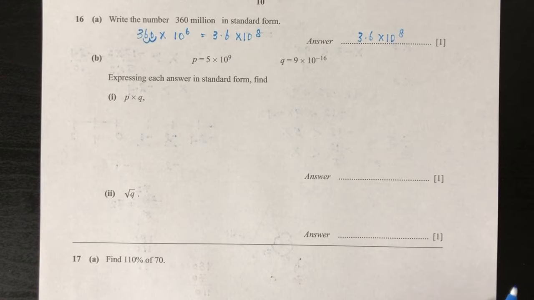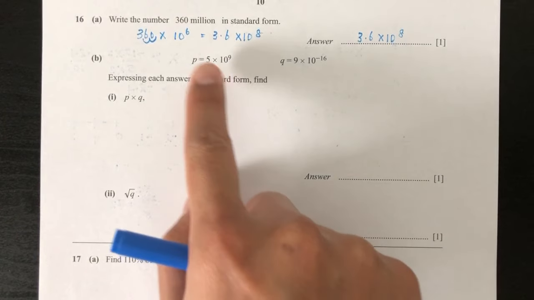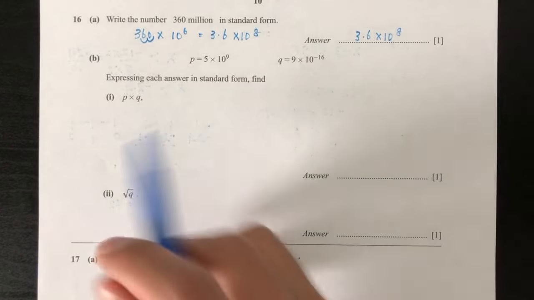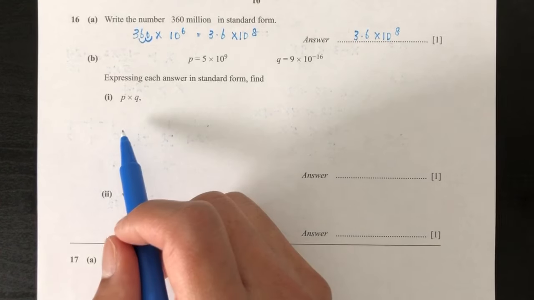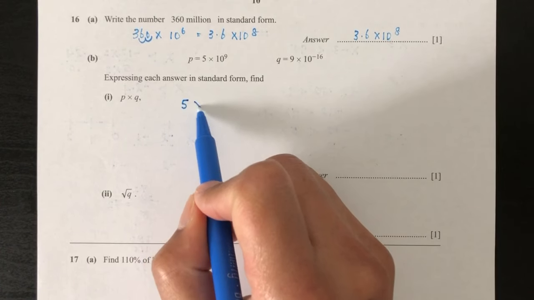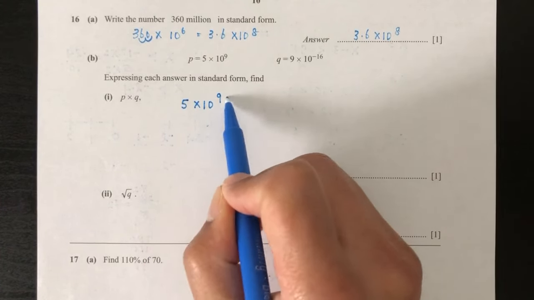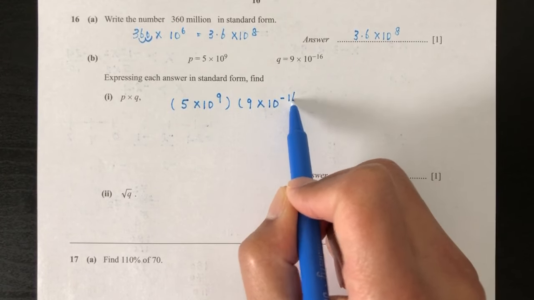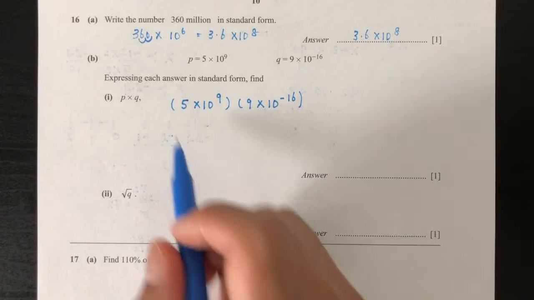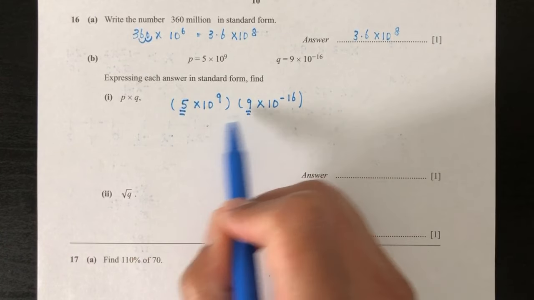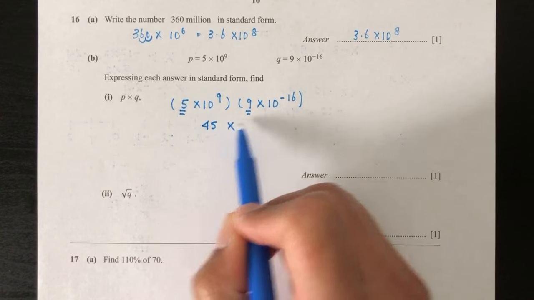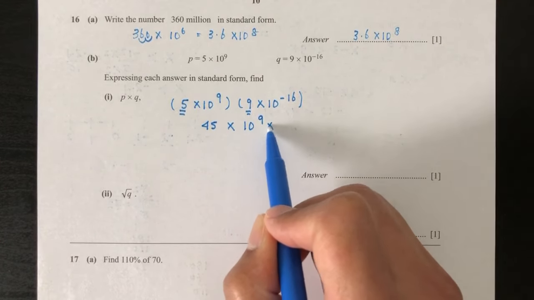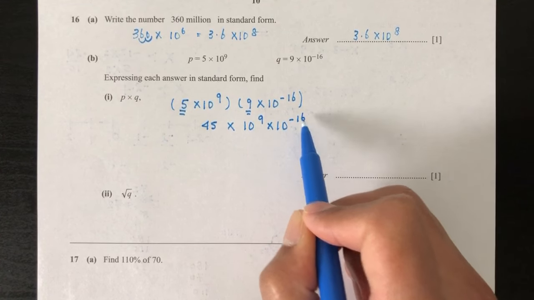Now for part B, expressing each answer in standard form is this and this. So find P times Q. So we have 5 times 10 power 9 times Q, which is 9 times 10 power minus 16. First we can just multiply these two. Then we get 45 times 10 power 9 times 10 power minus 16.